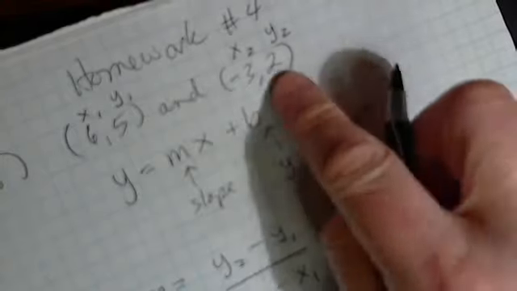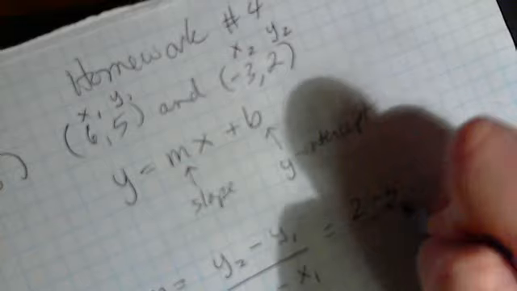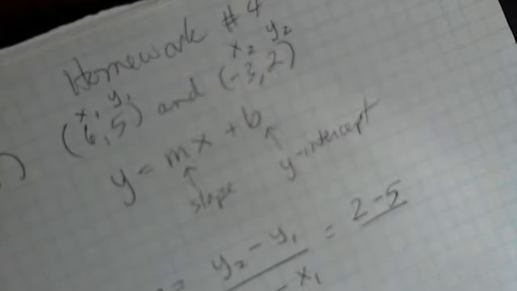So let's go back up here to our 2 points and just arbitrarily call this pair 1, and please label these. Call this pair 2. So let's get started using our formula. y2 minus y1. So my y2 is 2. This y value minus the y value in the other pair. Remember, it's the y's on top, not the x's. That's the most common mistake.